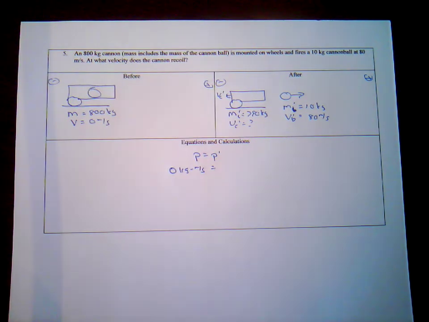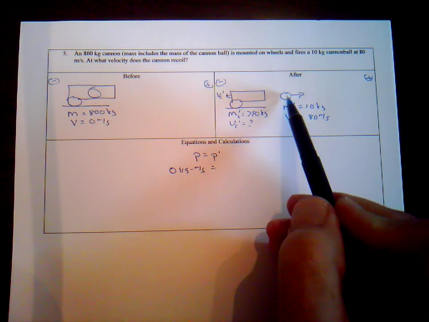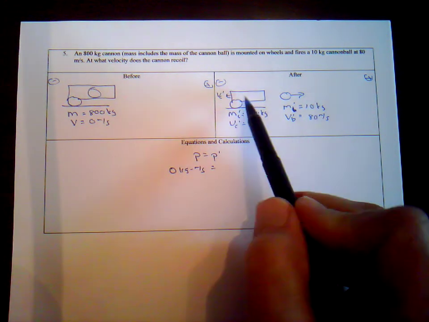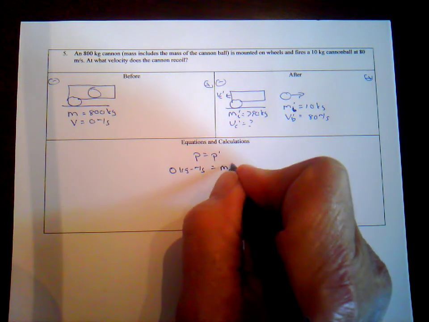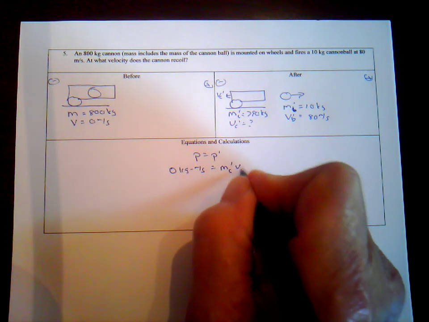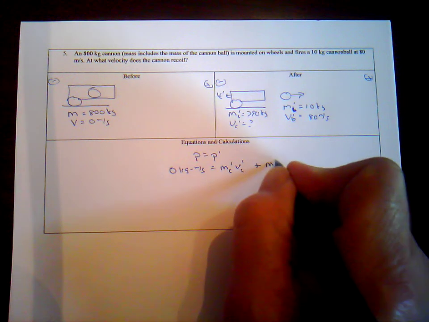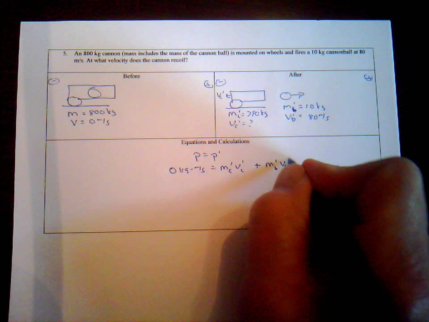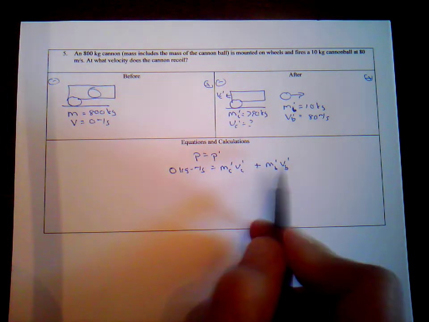Now let's look at after the interaction takes place. Both the cannon, because it has a recoil velocity, and the cannonball are moving. So they both have momentum after the collision, so we need to include both of those. This is the mass of the cannon after the collision times the velocity of the cannon after the collision, plus the mass of the cannonball after the collision times the velocity of the cannonball after the collision.